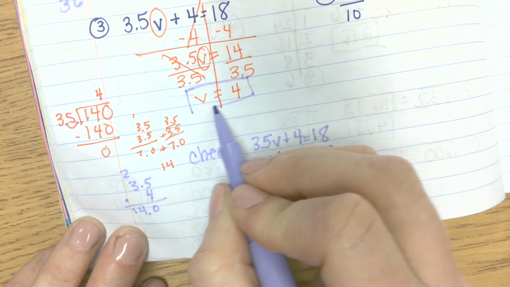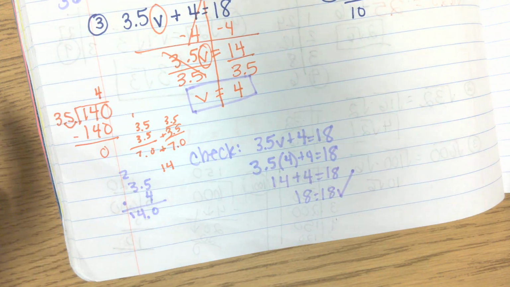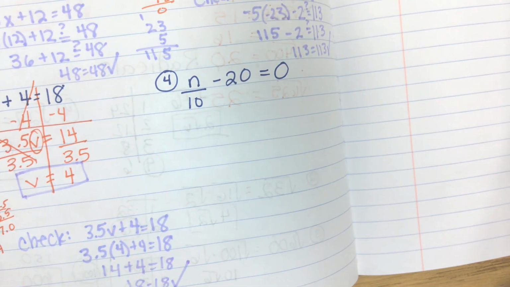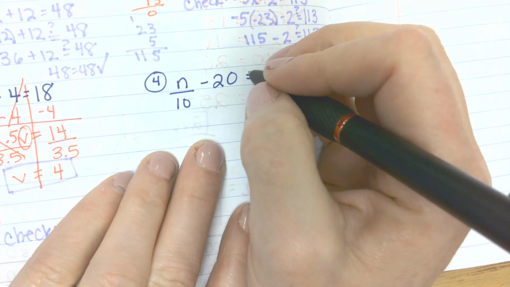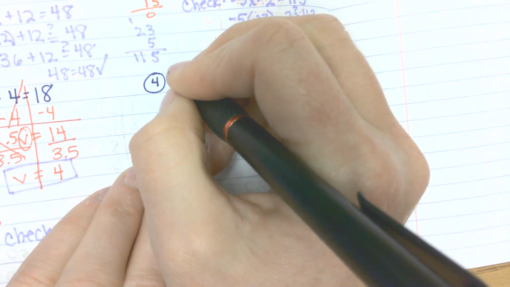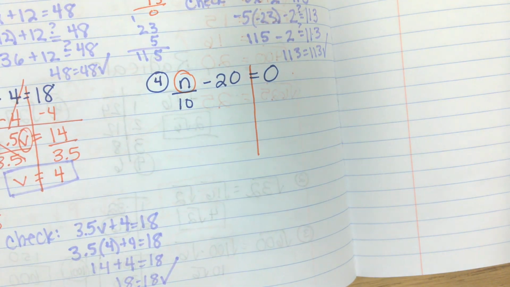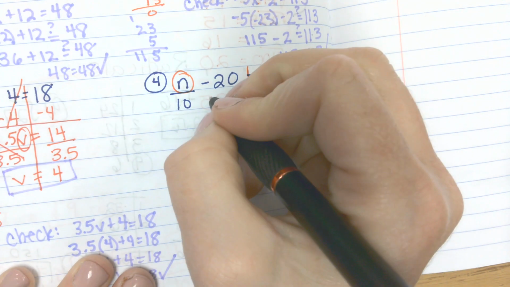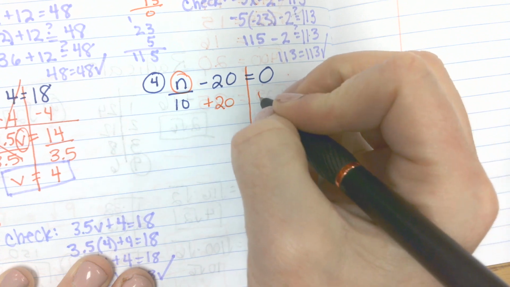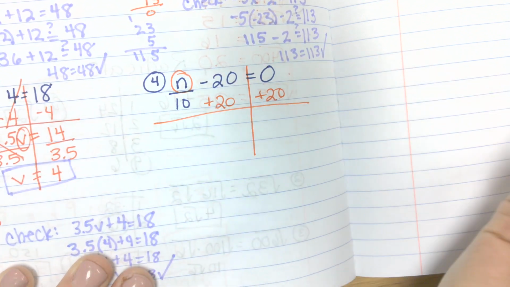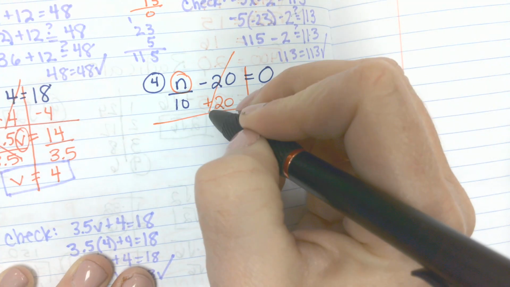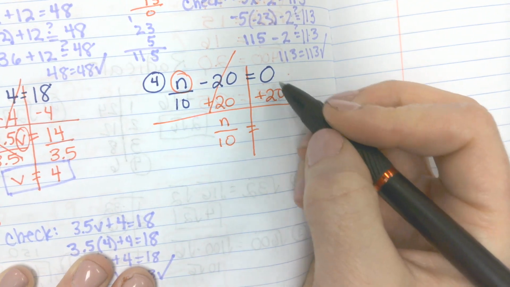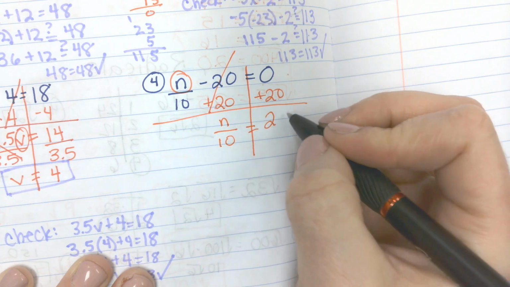V equals 4. Okay, last one. N divided by 10 minus 20 equals 0. Circle your variable. So remember, add or subtract first. So this is minus 20, so the opposite would be plus 20. So I have n over 10 equals 0 plus 20 is 20.